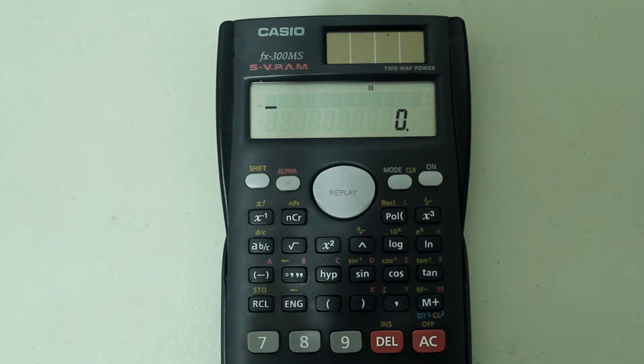In this video, I'm going to show you how to evaluate hyperbolic trig functions on the Casio Scientific Calculator. The model I have here is a Casio fx-300MS. However, this should be applicable to similar model calculators. Without further ado, let's get to it.